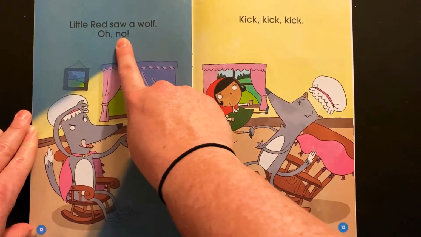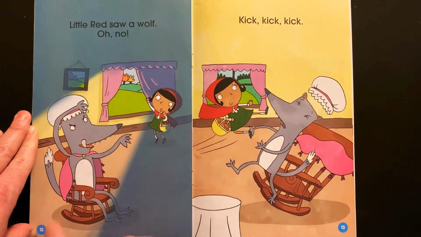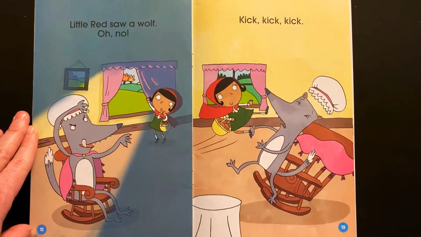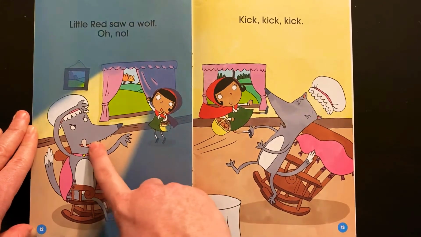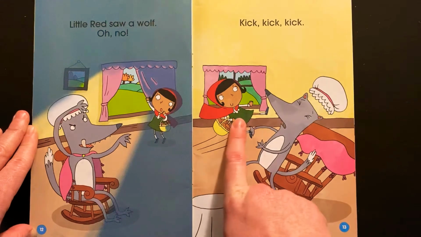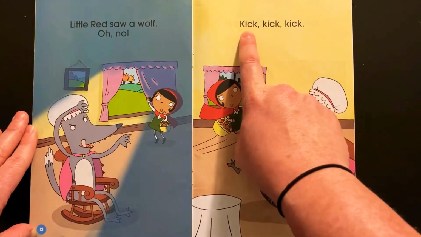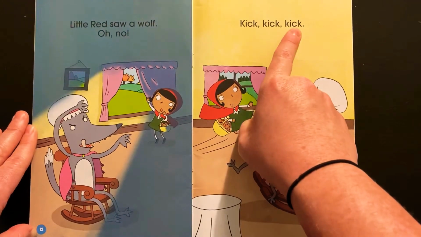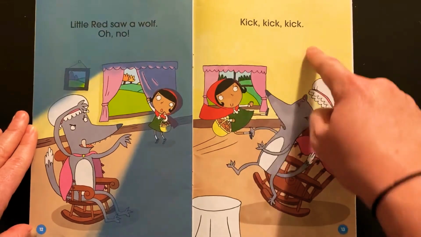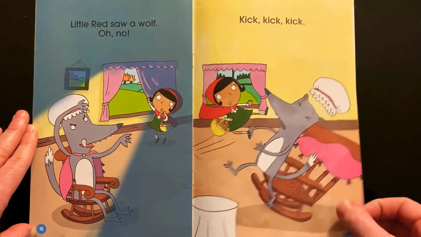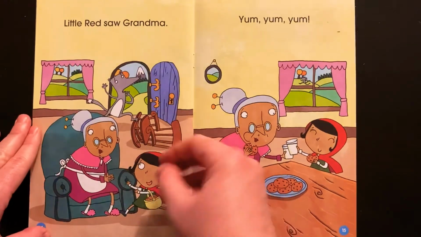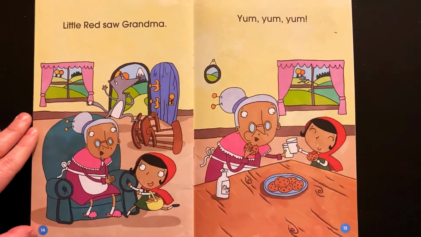Oh no! Oh, I like how the light from the window made her be able to see in the dark now. Look at those teeth. Oh, what does she do though? What is she doing? Kick, kick, kick. She's kicking that wolf, kicking him right out of there. Why are you in my grandma's clothes in my grandma's house? Not cool.